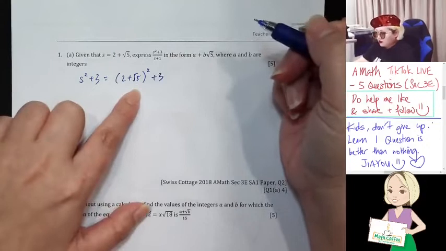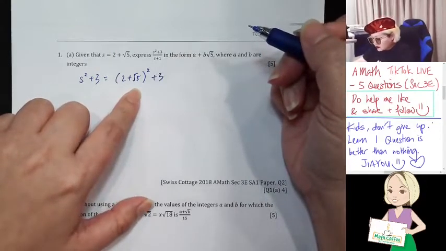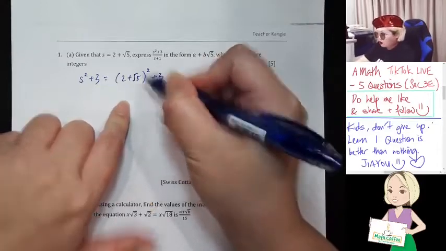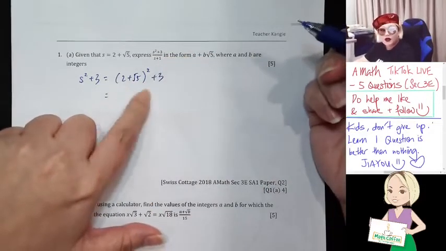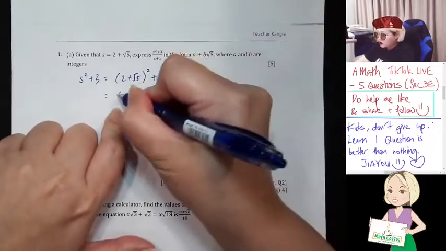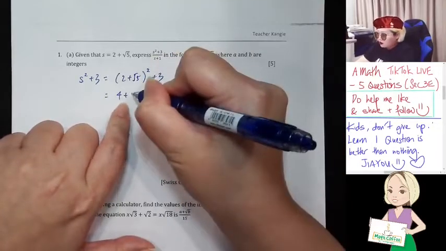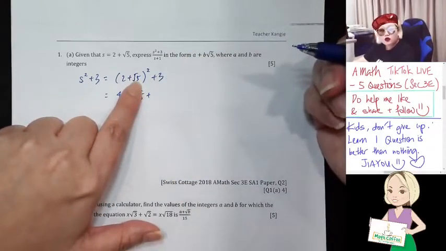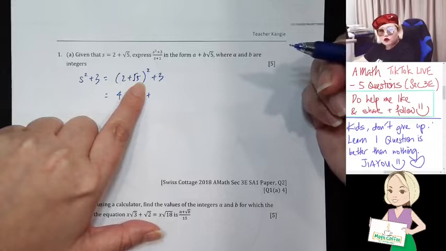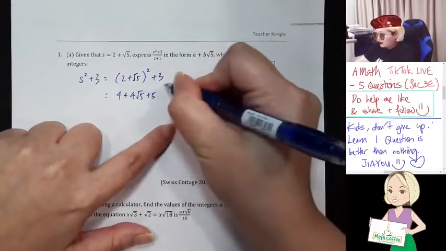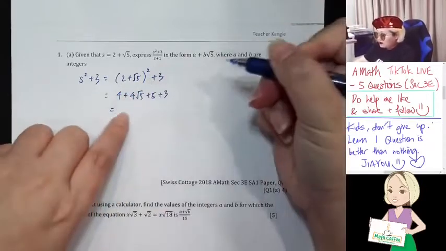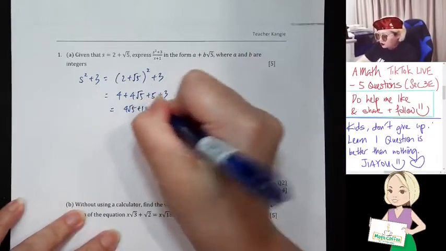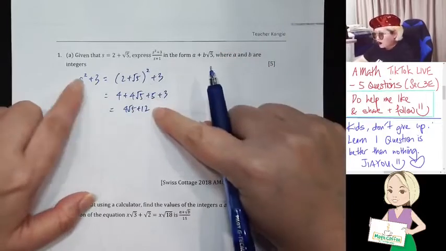So this is just like rainbow. Okay, so this is actually just an algebra rainbow. So what I'm going to do is use a squared plus 2ab plus b squared. So it will be a squared, plus 2ab, which is 4 square root 5, plus b squared. b squared means square root 5 times square root 5, so it will give you 5. Don't forget there's a plus 3 here. So when I simplify this, I will get 4 square root 5 plus 12. So this is s squared plus 3.